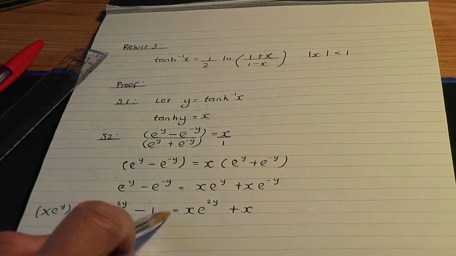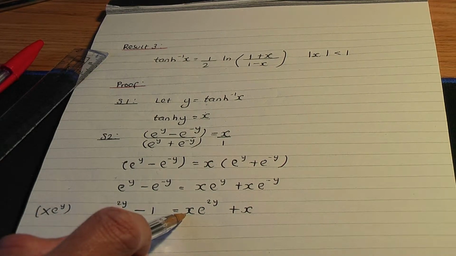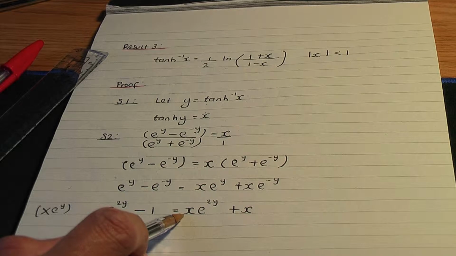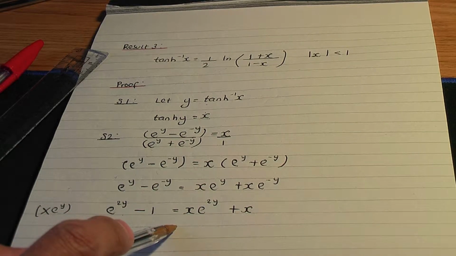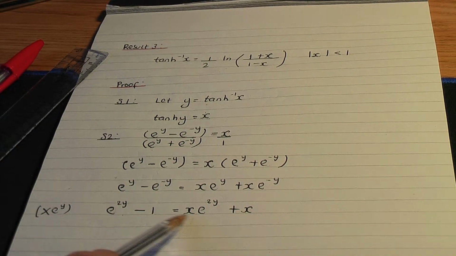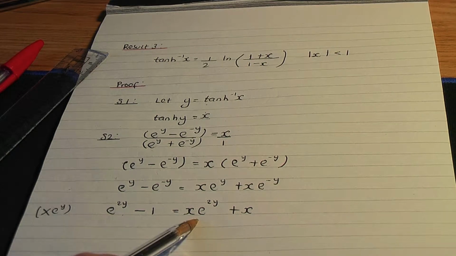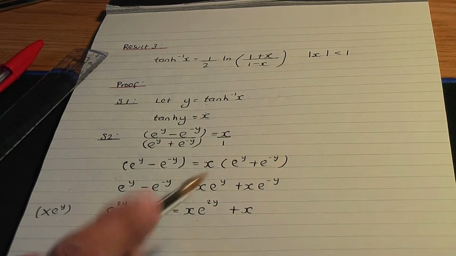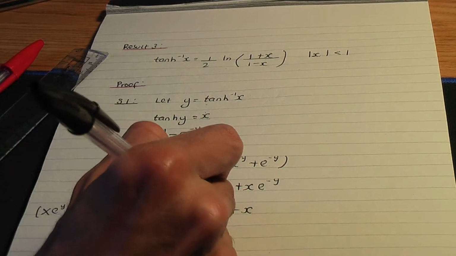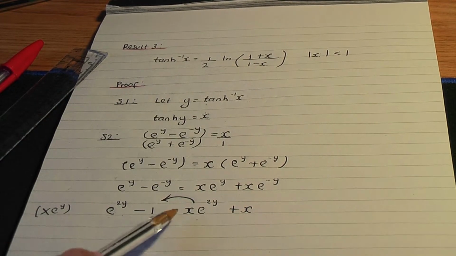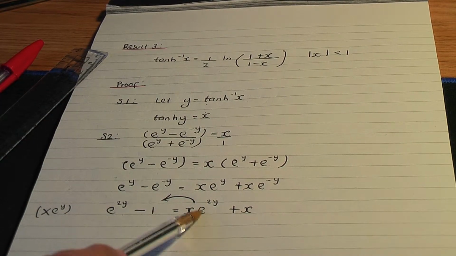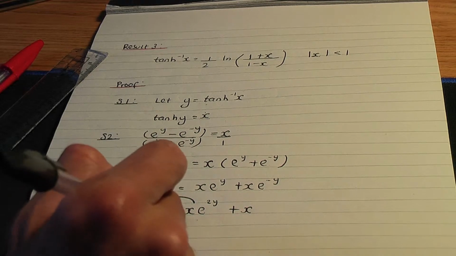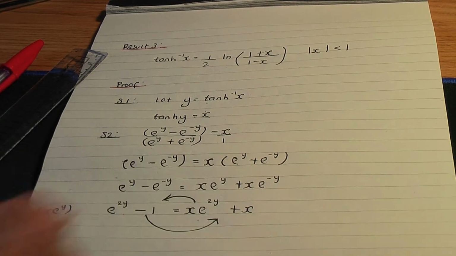If you looked at the previous videos again on the proof for inverse hyperbolic sine and inverse hyperbolic cos, we created a quadratic equation. Now in this result, you're not going to have a quadratic equation to solve. So we're going to take the e to the 2y terms to one side, taking the remaining terms to the opposite side.